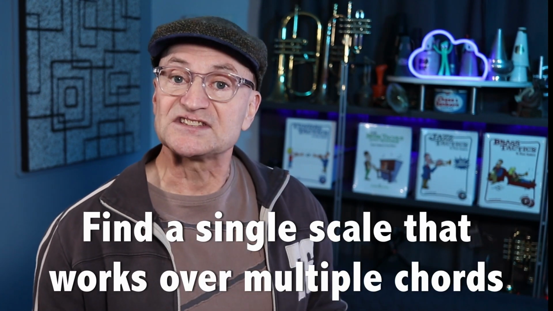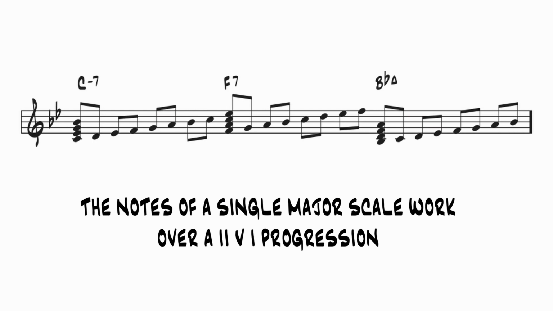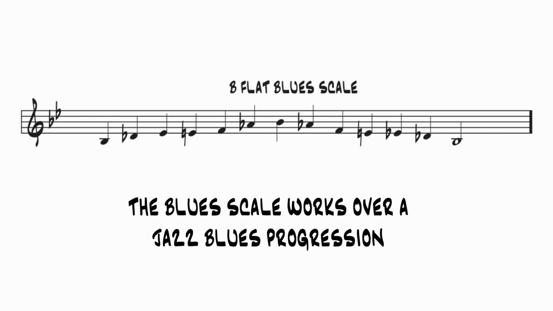Another thing that can help you see the bigger picture in chord progressions is to find a single scale that works over multiple chords. The 2-5-1 progression is a good example. You can use the notes of a single major scale on all 3 chords. Another example is the blues scale.